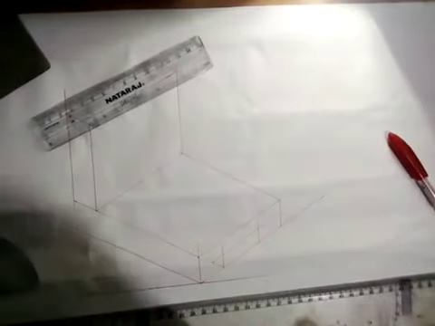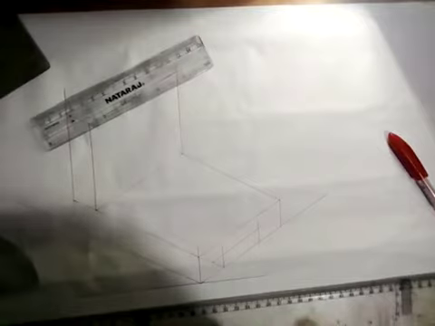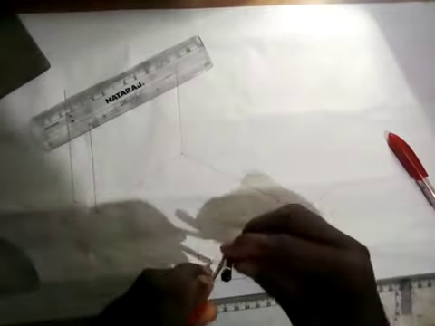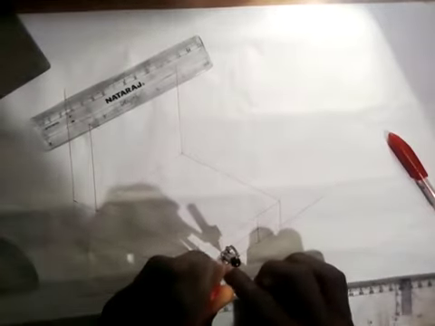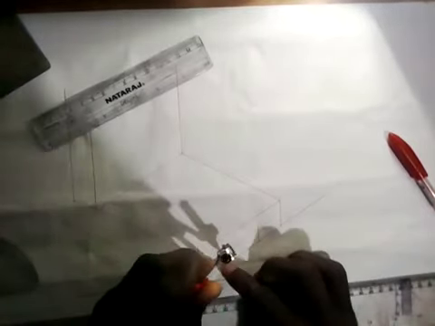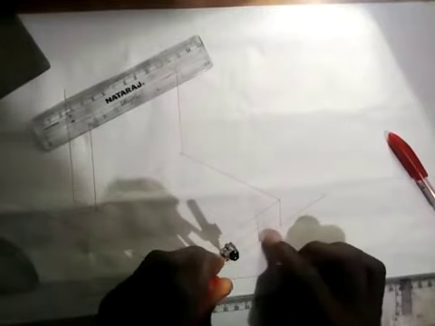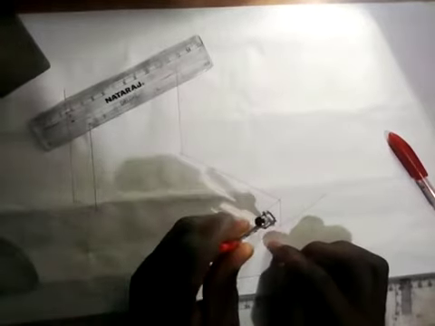Okay. So now, what about the one that we have on this part? How are we going to do that? I'll take my compass. Take this distance from here to here. This is an isometric object, so what we have on this part will not be the same as what we have here, because of the angle at which this is inclined. So put it at this point and make an arc here. I believe you can see that.